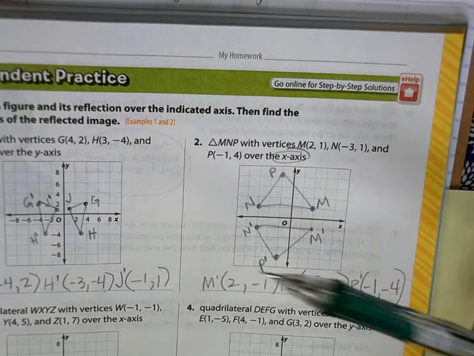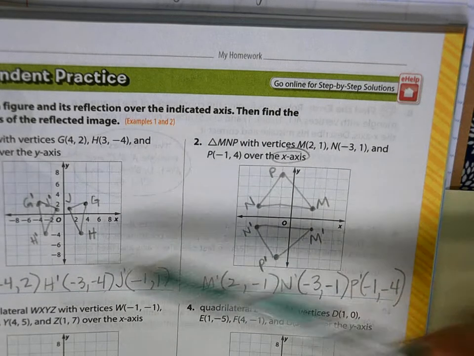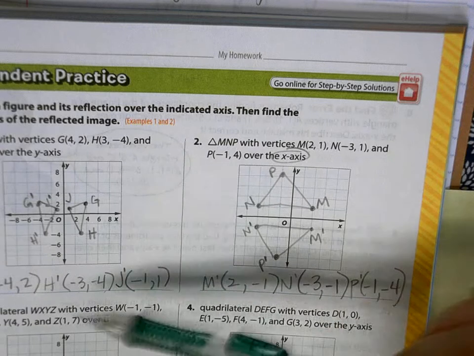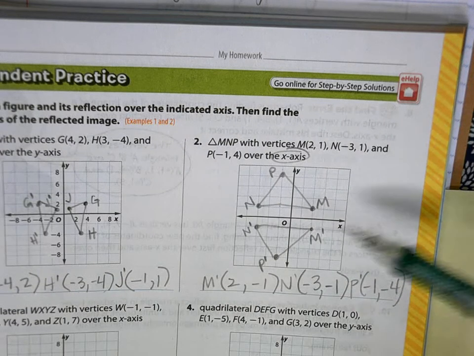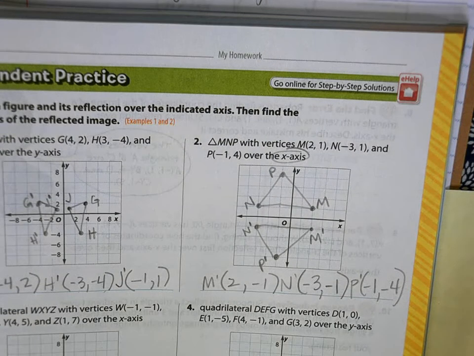So when you go over the y, the y stays the same. When you go over the x, the x stays the same. Kind of cool, huh? Alright, let's try 3.